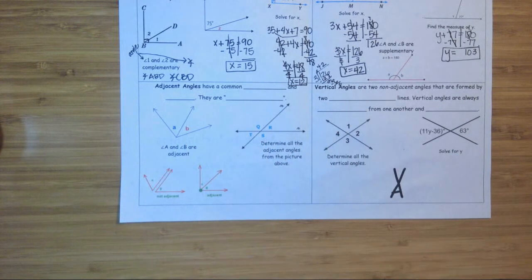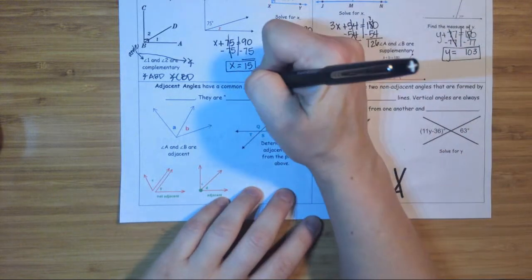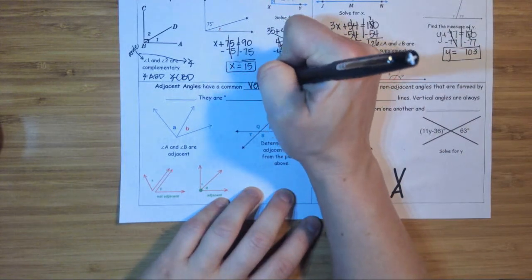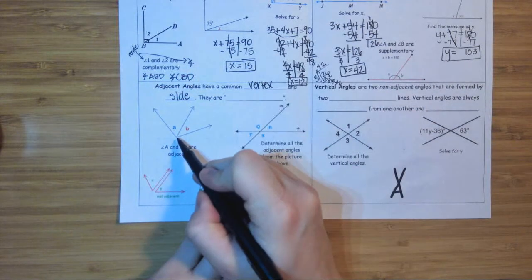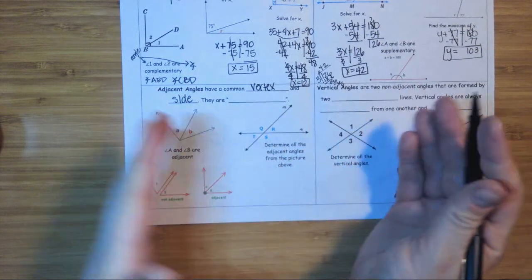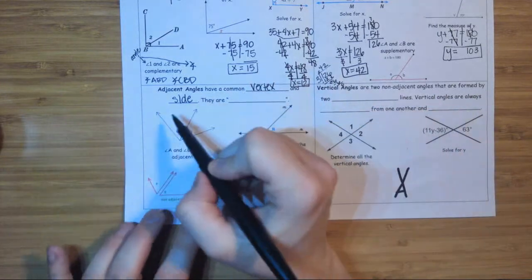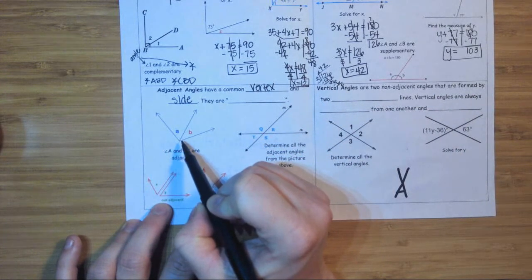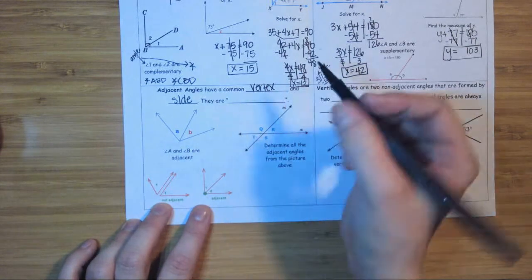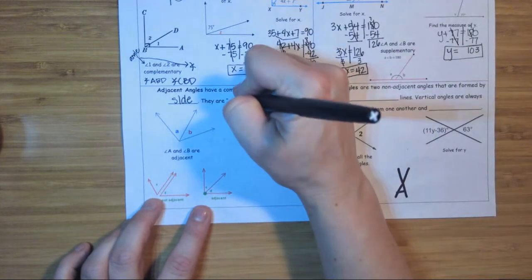Okay, so adjacent angles have a common vertex and side. Vertex is the point where they all come together. It kind of looks like a V. So at the middle of this V, where they all come together, is the vertex. They are neighbors.